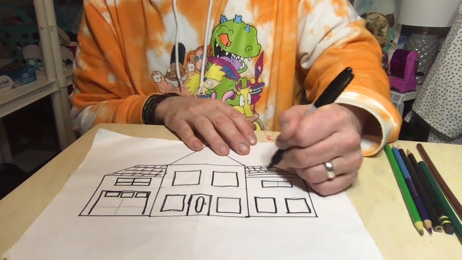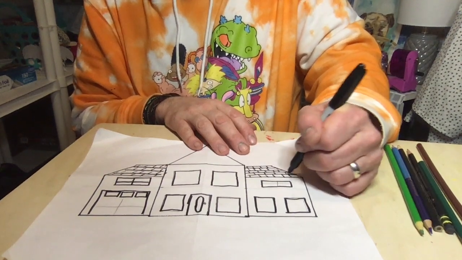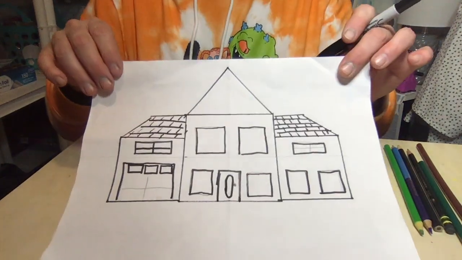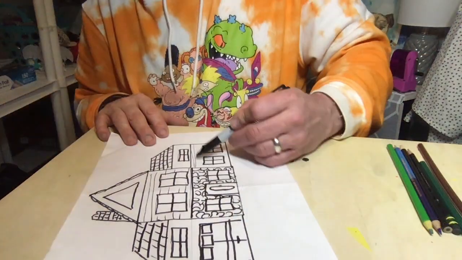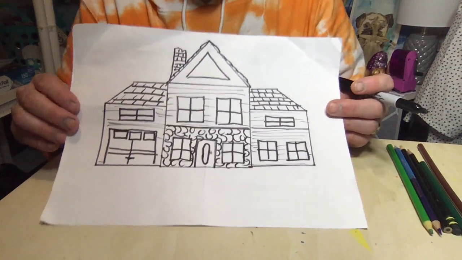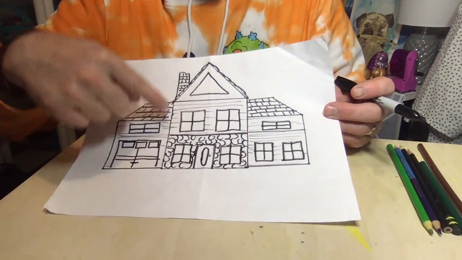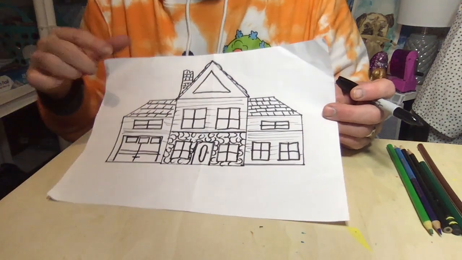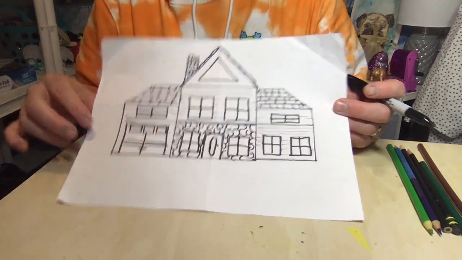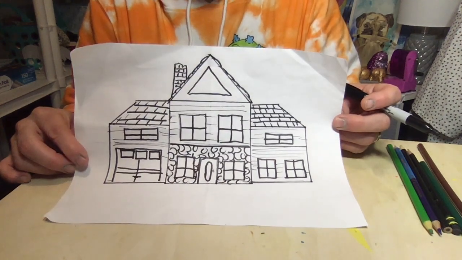So again, I can spend lots of time adding just lines on here to add a tremendous amount of detail. Okay, so you can see that I put lots of textures, and I did stone down here. I did siding on the sides, and I also put a brick chimney on just to add a little more character to the house. So maybe there's a fireplace inside.